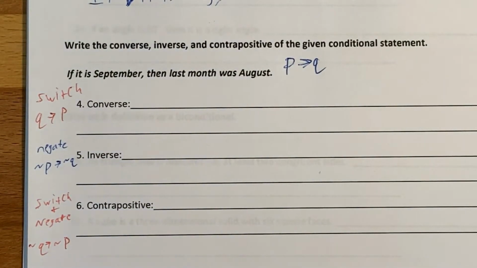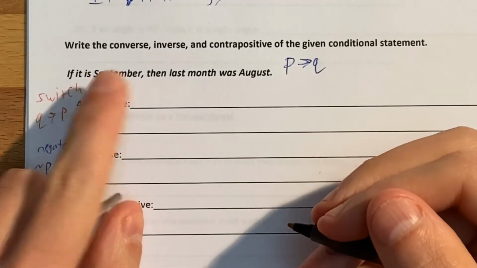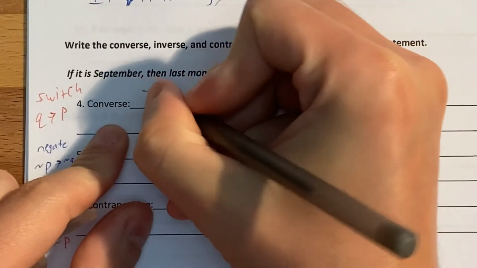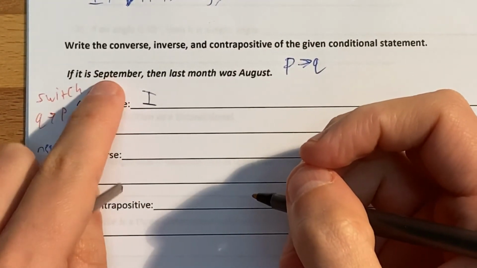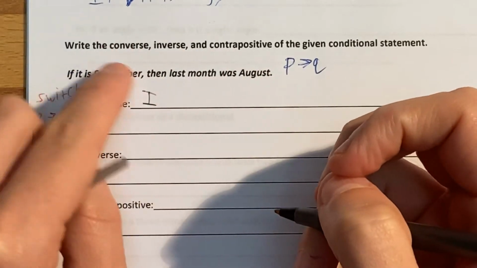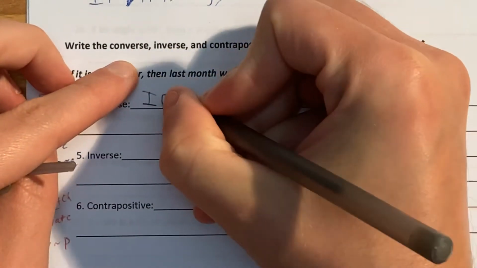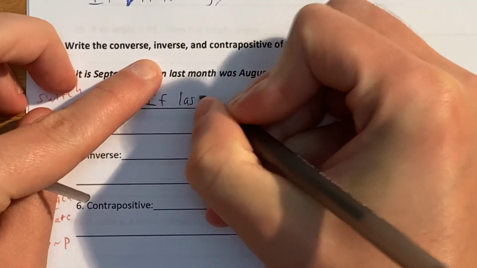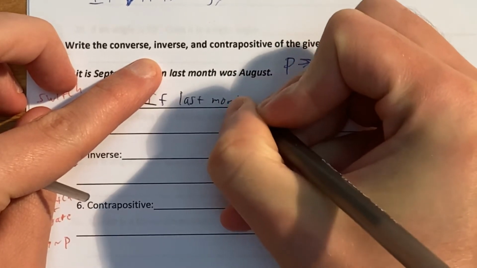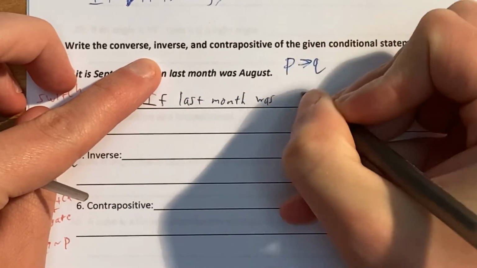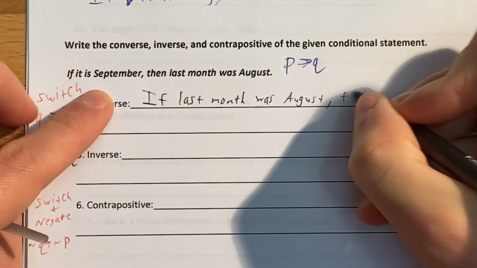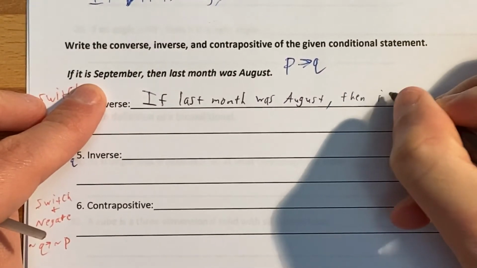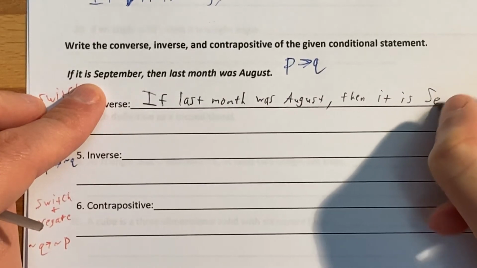Now we're just gonna actually do it. So if it's September, then last month was August. For the converse, I'm gonna switch them. Instead of September, August, I'm gonna do August, September. So if last month was August, then it is September.